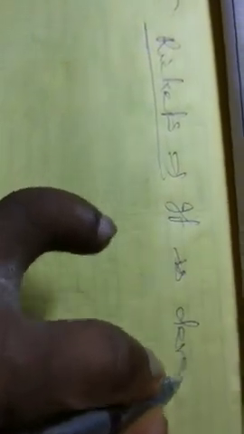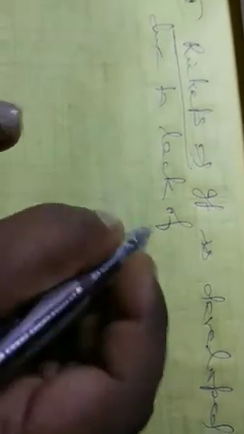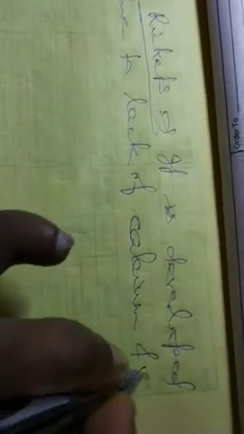The second disease, students, is rickets. This disease is developed due to lack of calcium and vitamin D in the body.